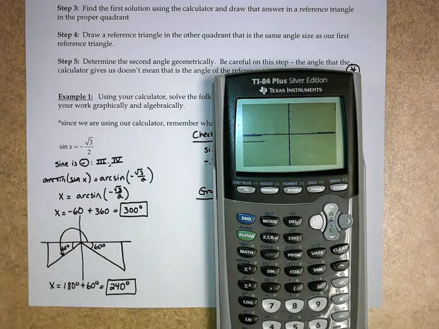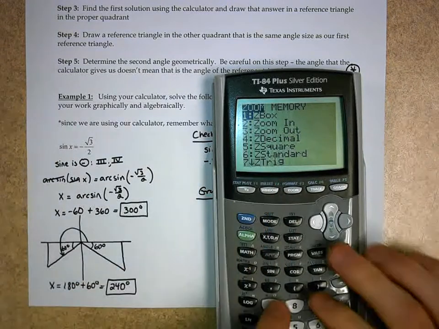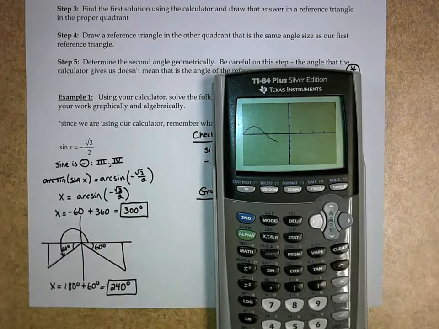Now, you might run into a situation like this where your window doesn't look quite right, and you're like, well, how do I fix that? I see no intersections there, so I think there'd be no solutions. If you click Zoom and then choose option number 7, Zoom Trig, that's going to resize your window for you.